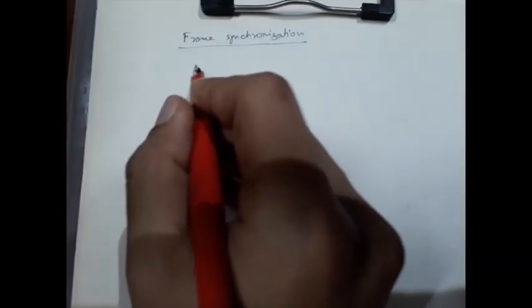For the sake of simplicity, we will consider the simplest form of frame synchronization.